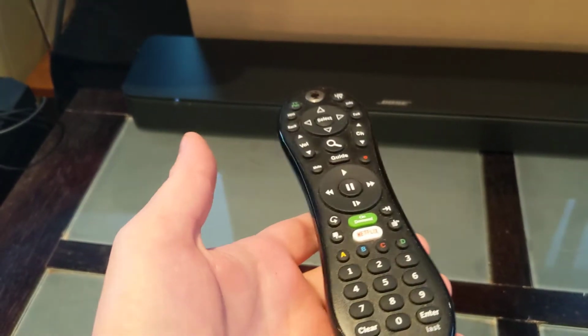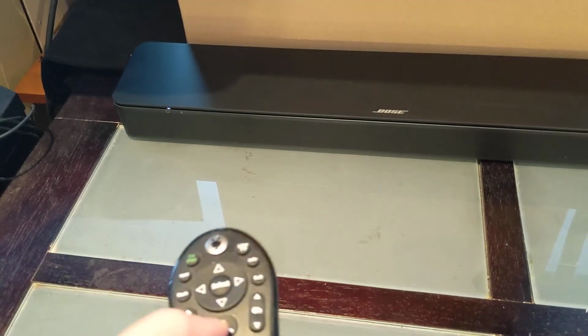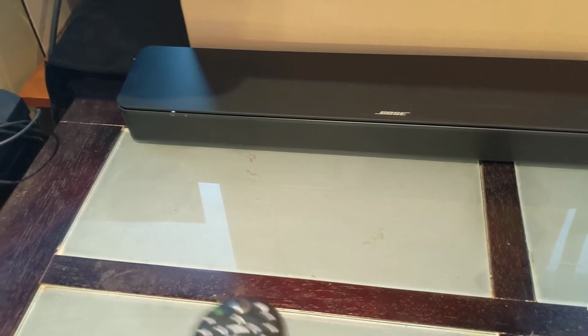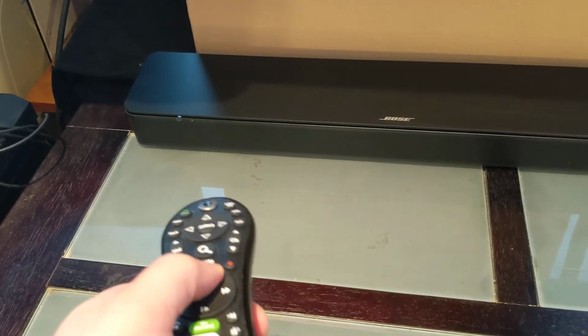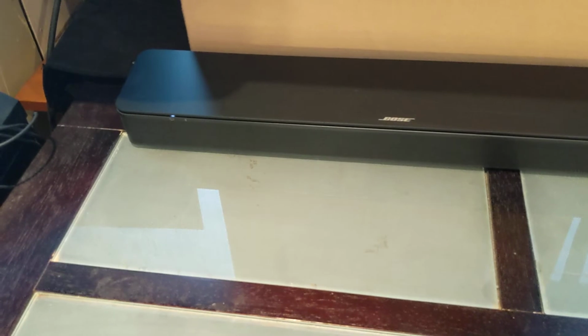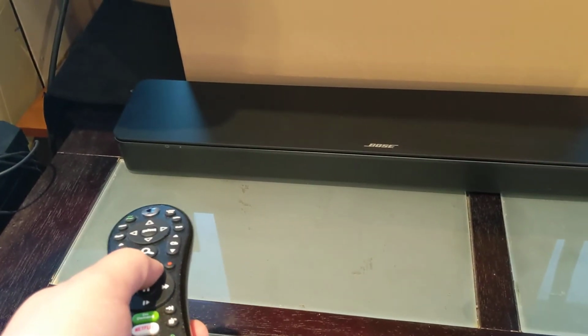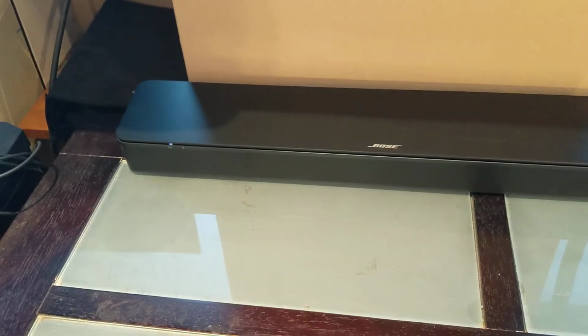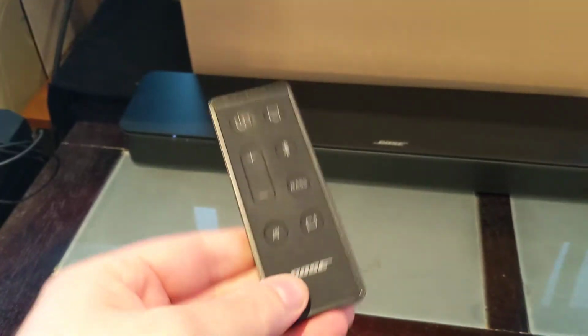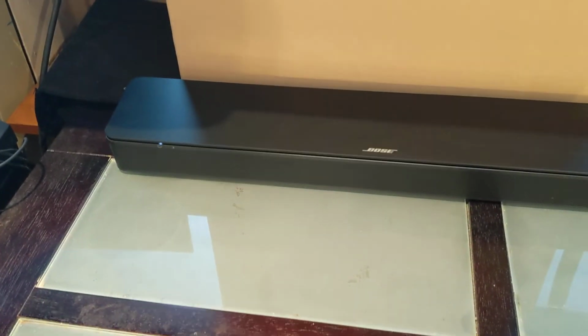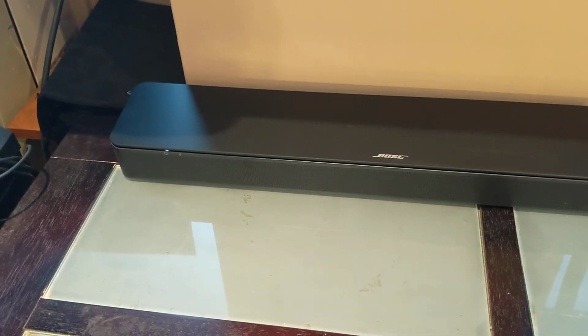So here's a Tivo remote. Same problem. I'll hit this play button over and over again. The volume keeps going down. If I hit the power button here, that turns it off. If I hit the play button here, that turns it on. It basically repeats every single button across the device, and I have no idea how to fix it.